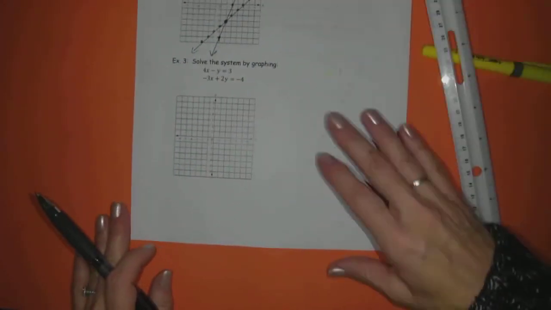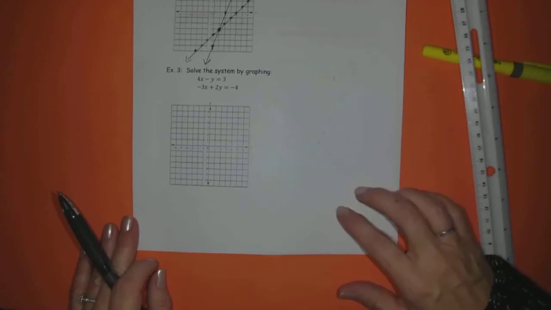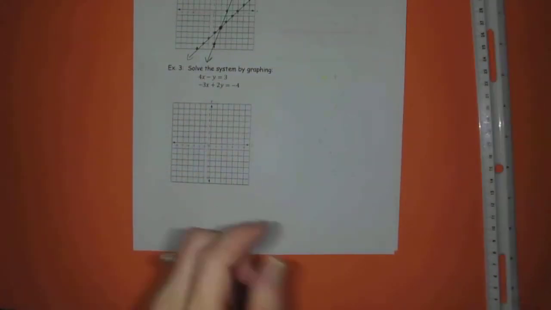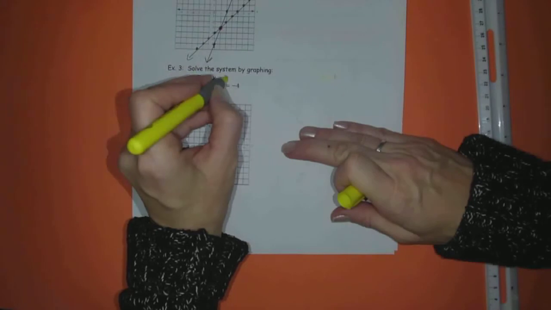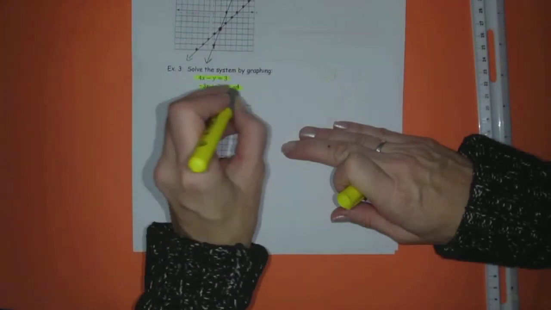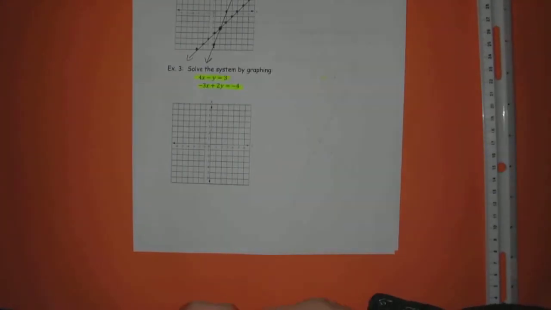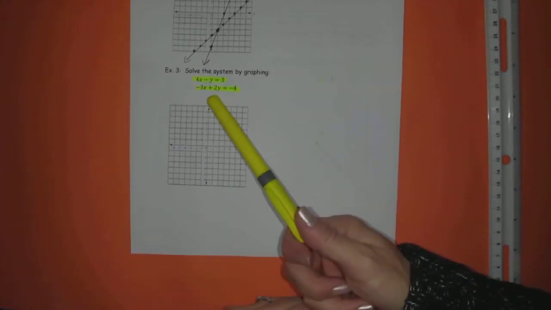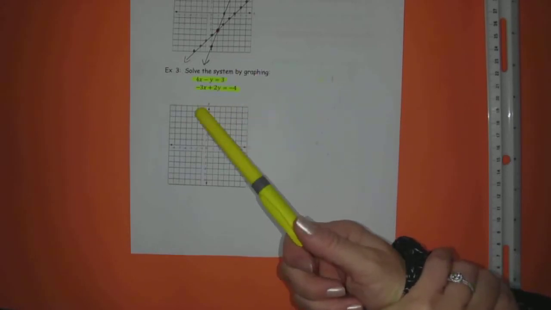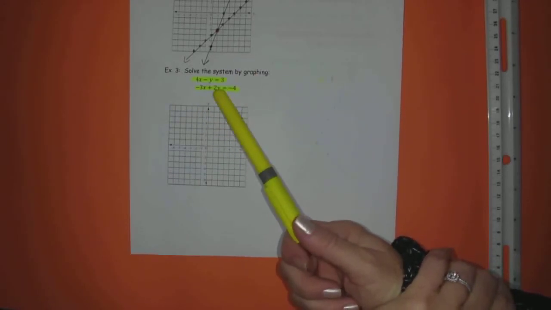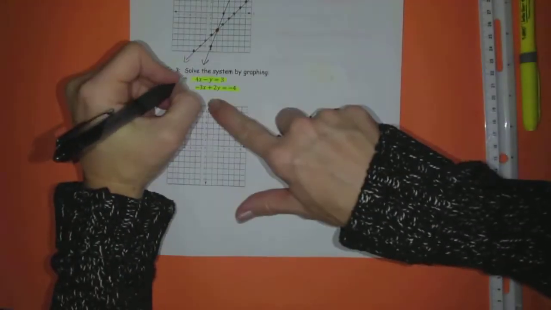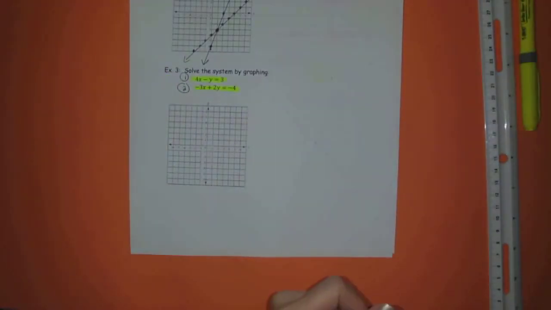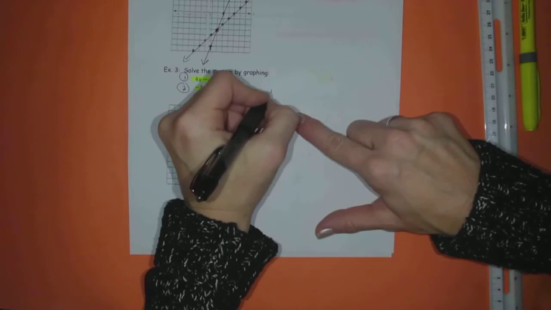Okay, example 3, solve the system by graphing. What's interesting about example 3 is look at these two equations. I want you to think to yourself quietly what form these are in. And hopefully you're thinking standard form. And the trouble with standard form is we can't see the slope or the y-intercept. So I'm going to transform both equation number 1 and equation number 2 into slope-intercept form so that I can graph them more easily.